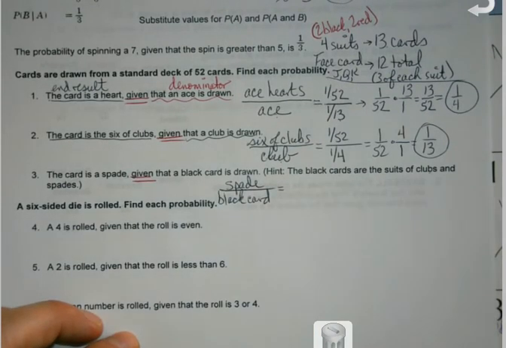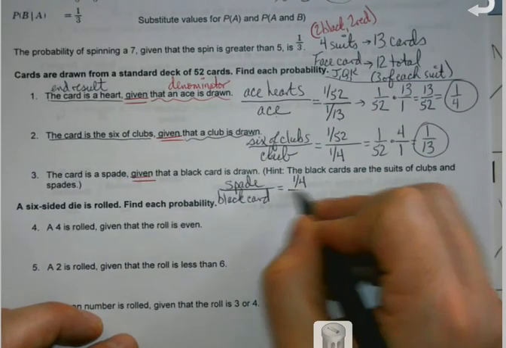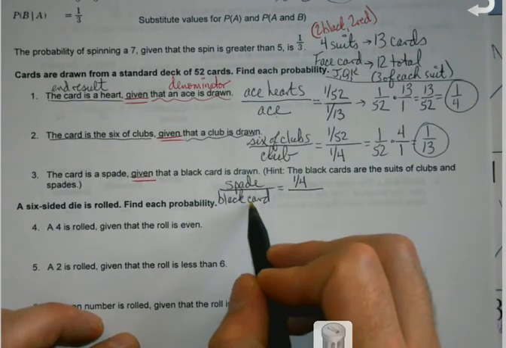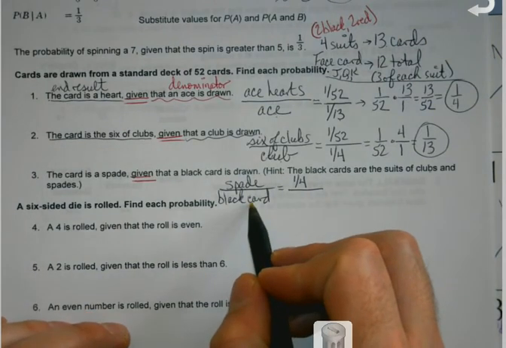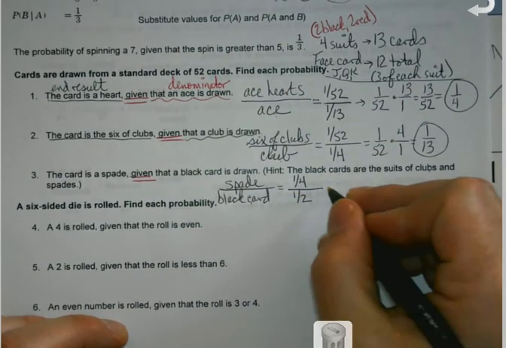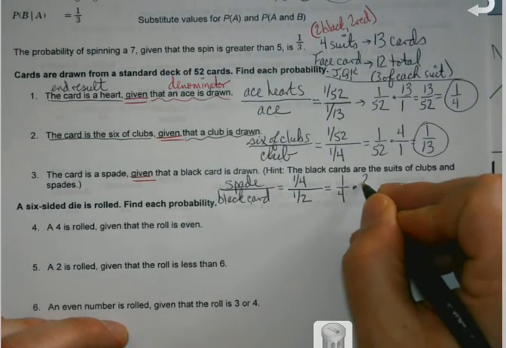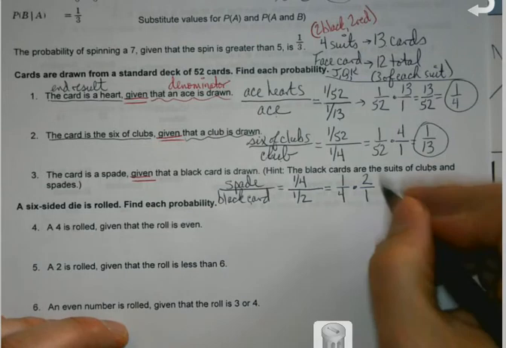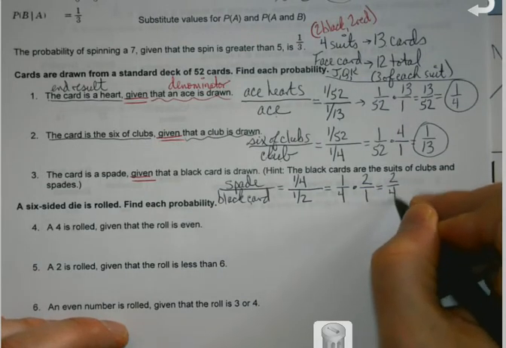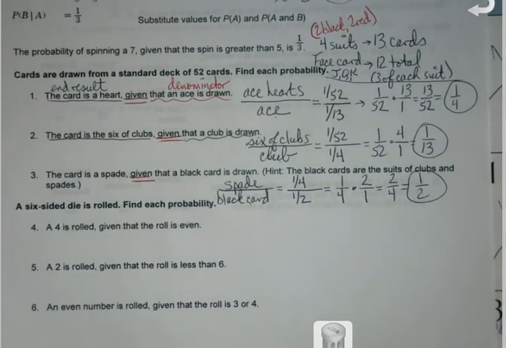So with a spade, again, I look and I go, okay, well, spades, there's 4 suits. So it'd be 1 out of 4. Then the probability of me getting a black card, half the cards are black, half the cards are red. So it's 1/2. And then again, I'm just going to take my denominator, multiply by its reciprocal, and our initial idea was correct. If I know it's a black card, I have a 50-50 or a 1/2 chance that it's going to be a spade.